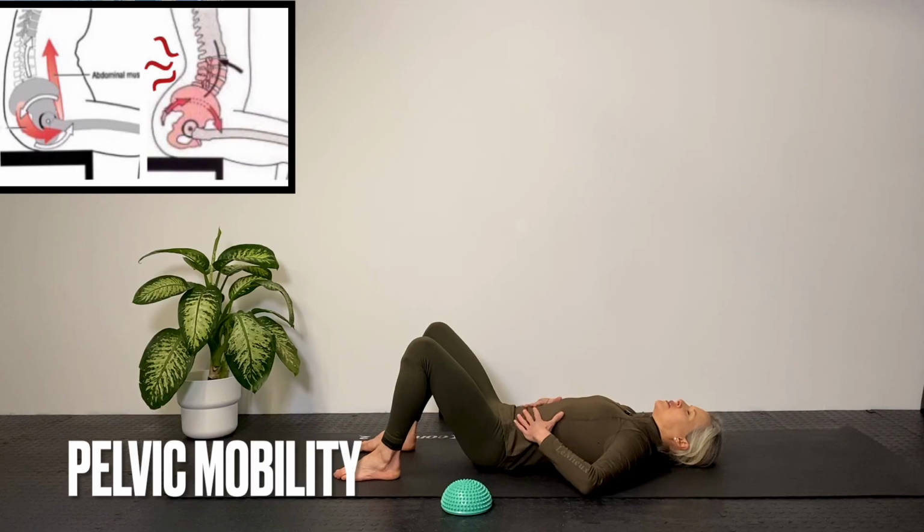Feel the expansion around the diaphragm, around the waist, and exhale. Finish off with 2 more, breathing in and exhale. And 1 more, breathing in and exhale.